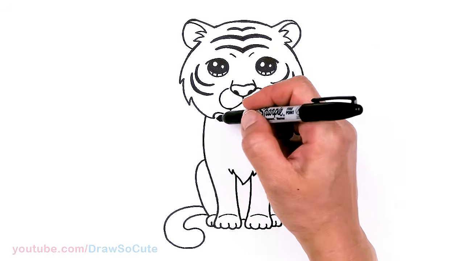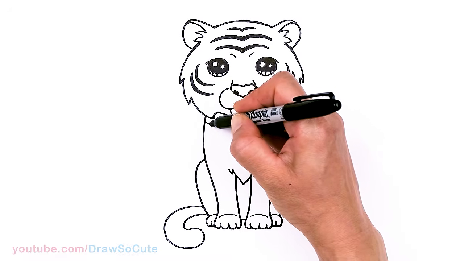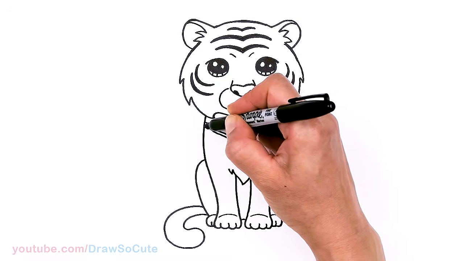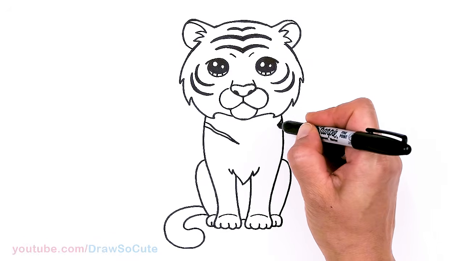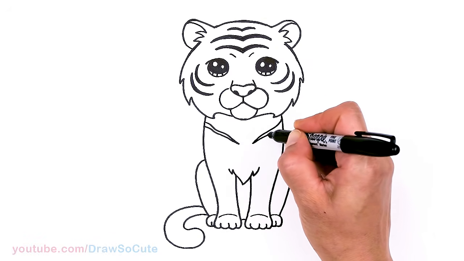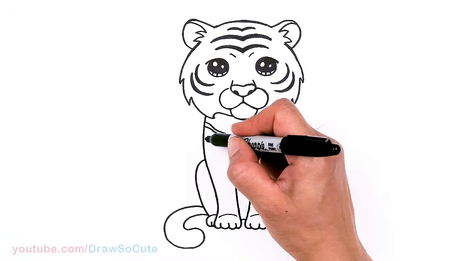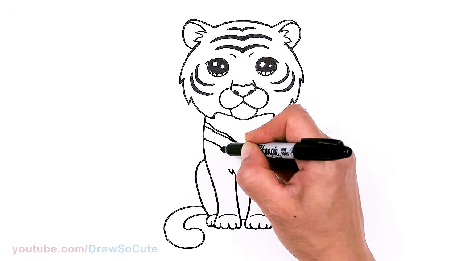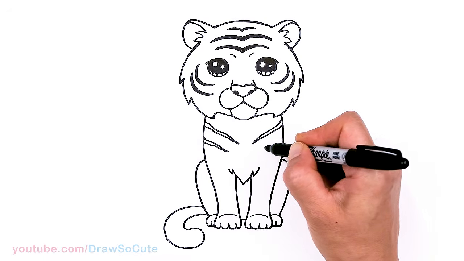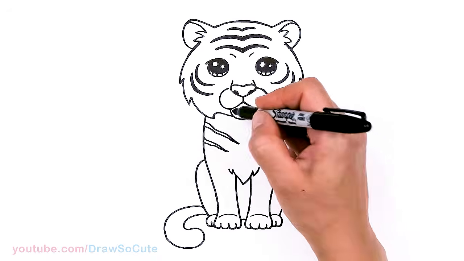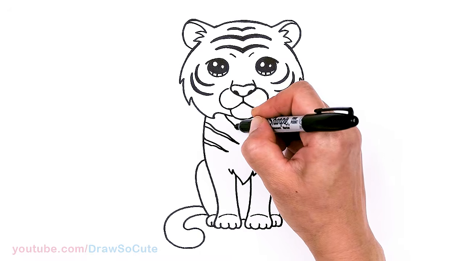And for the bottom stripes, let's come about right here. And just wiggle a little bit. Come back up, and same thing here. Just kind of going through, it's the center. Let's see here, maybe a shorter one here. Quickly do that, and we can add 1 here.